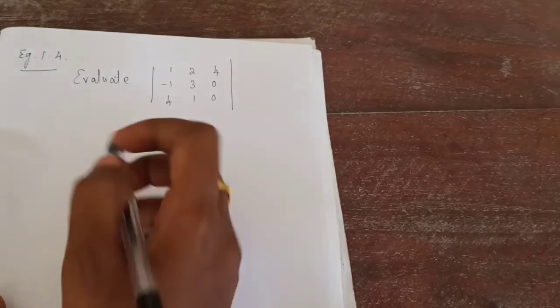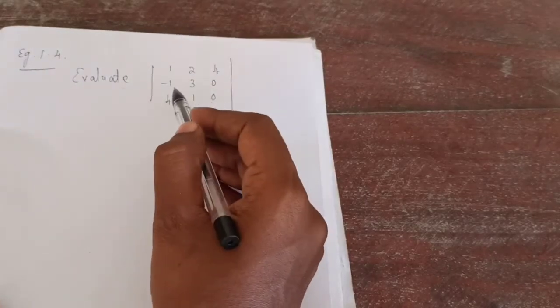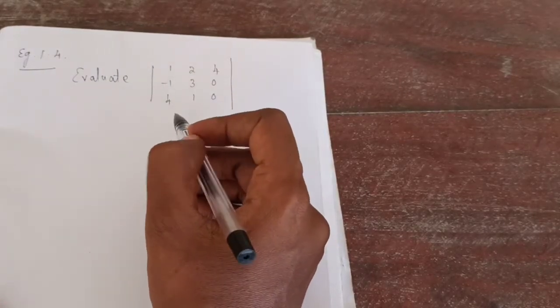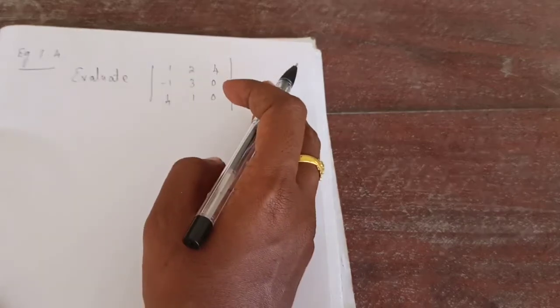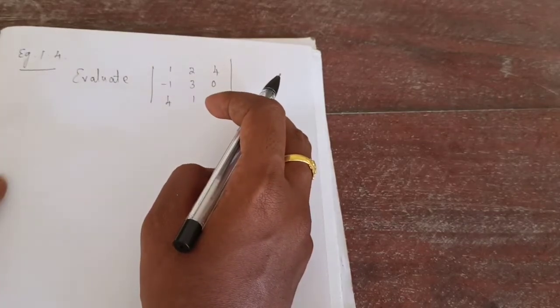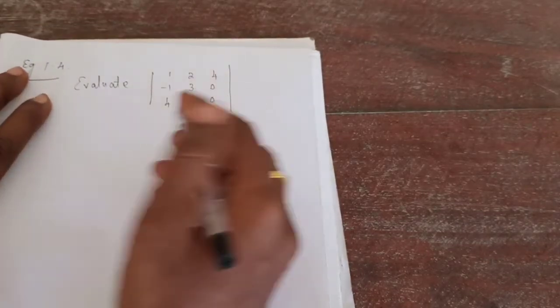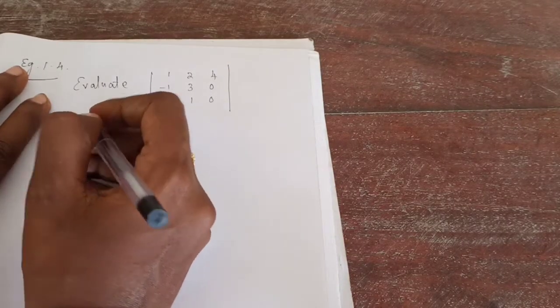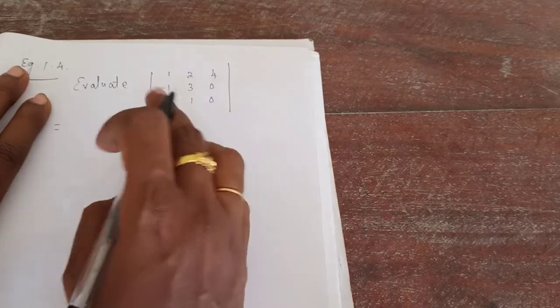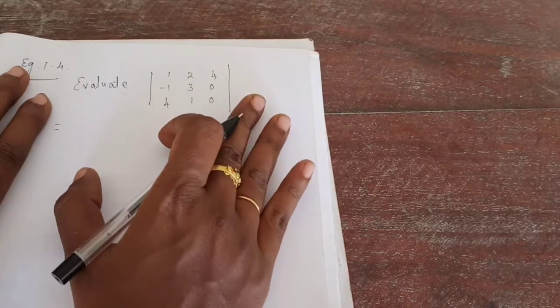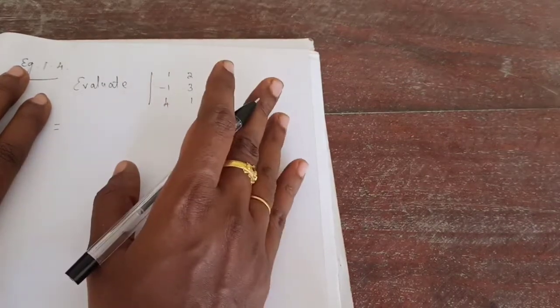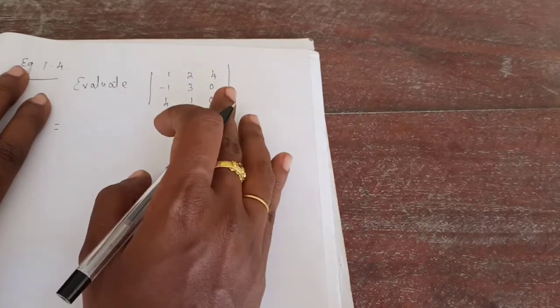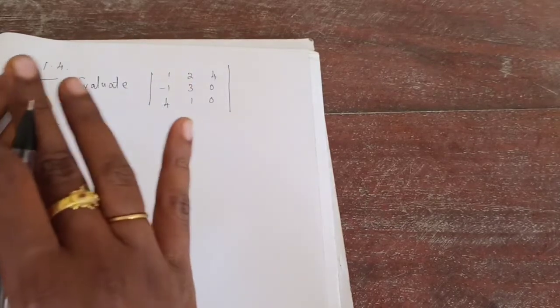Listen here. Evaluate the determinant with rows 1, 2, 4; minus 1, 3, 0; 4, 1, 0. Here they have not asked for the minor and cofactor, so directly you will find the answer. But it's a 3 by 3 matrix, so I will tell you how to find the determinant value. No need to find the minor and cofactor. If they ask to find the minor and cofactor for each and every element, then you need to find them.